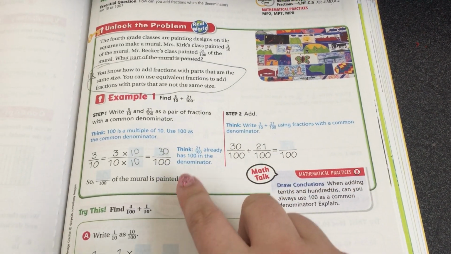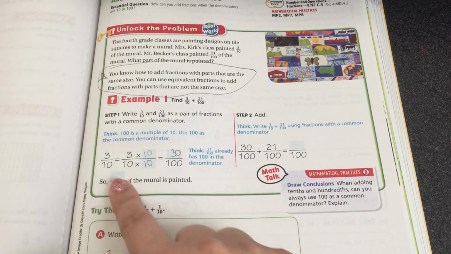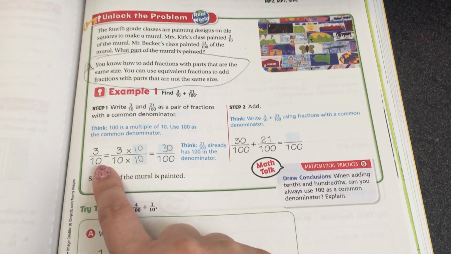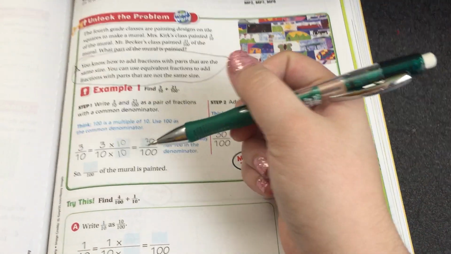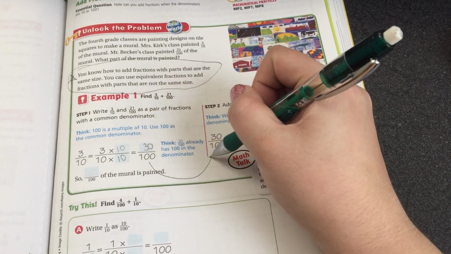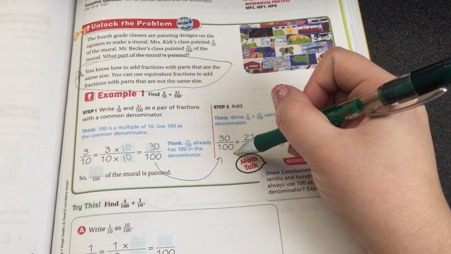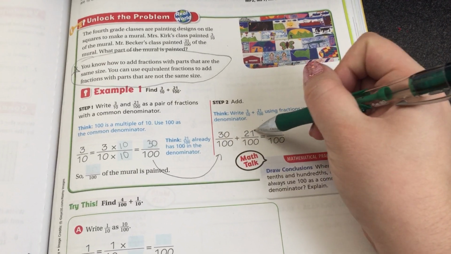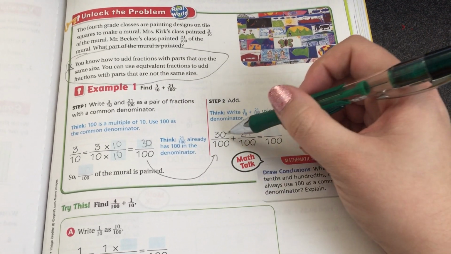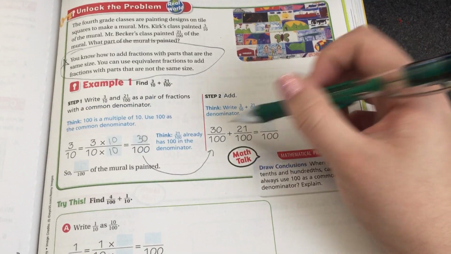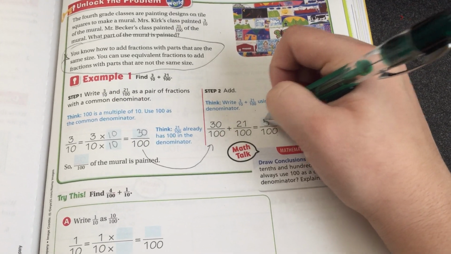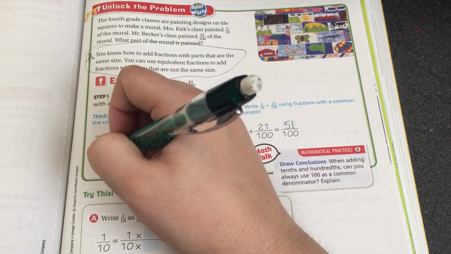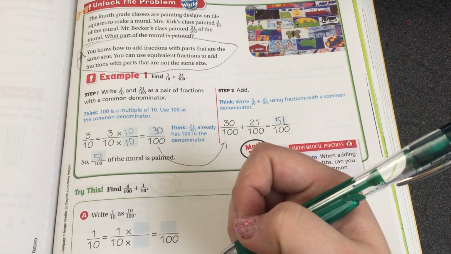So basically what we're doing is we're taking 3/10ths and swapping it out for 30/100ths. 3/10ths fill up the same amount of space as 30/100ths, which is what lets me do that. I couldn't do it if they didn't take up the same amount of space, but they do because they're equivalent fractions. So it gets swapped out into the problem. 30/100ths instead of 3/10ths plus 21/100ths, which was in the problem. 30 plus 21. Now they have the same denominator, so we can just go ahead and add the numerators together. 30 plus 21 is 51. So 51/100ths of the mural is painted.